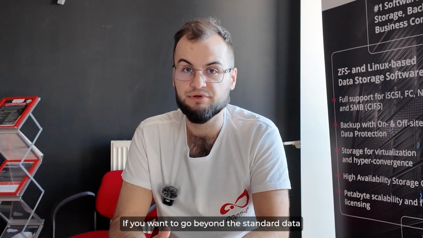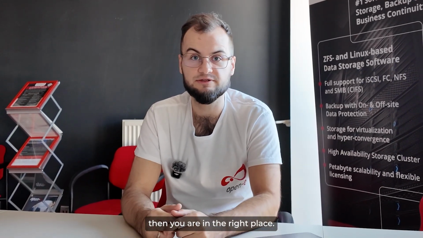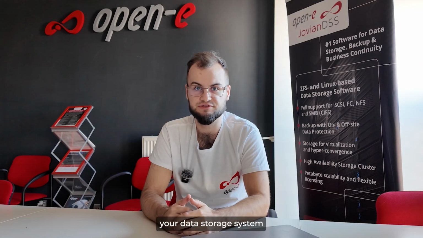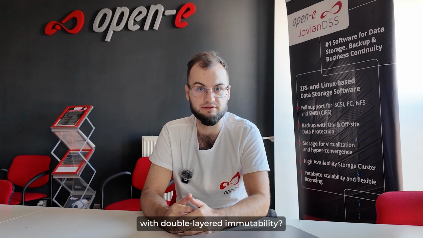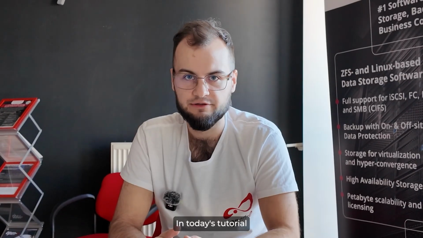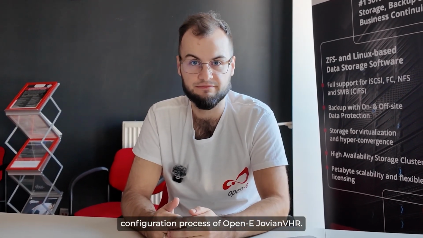If you want to go beyond the standard data protection technologies and setups, then you are in the right place. But here's the question. Are you ready to cover your data storage system with double-layered immutability? In today's tutorial, we'll go through the complete configuration process of Open-E JovianVHR.